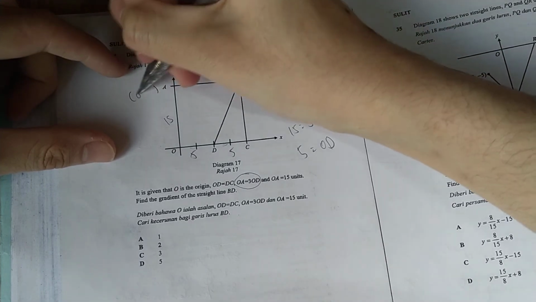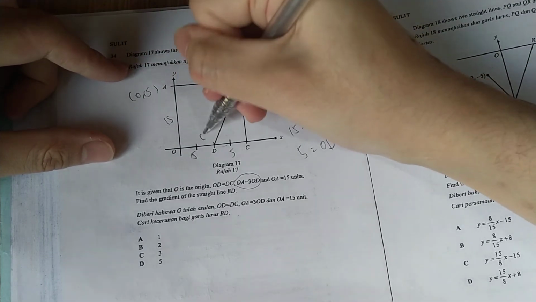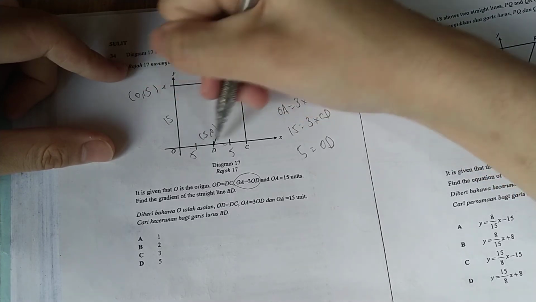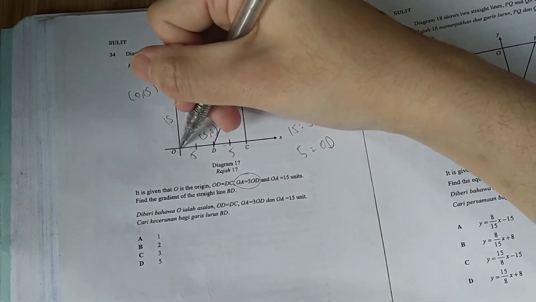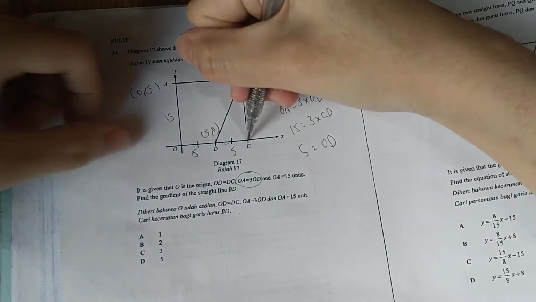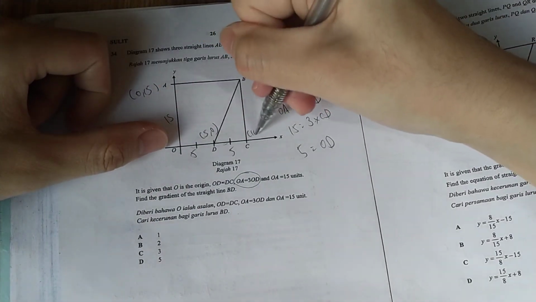It means that the coordinate here will be 0, 15. And the coordinate here will be 5, 0, because it's 5 units to the right. And then C will be 10 units to the right, so here will be 10, 0.